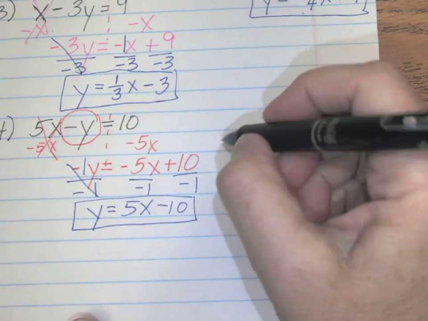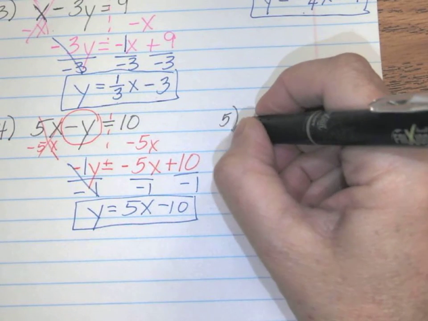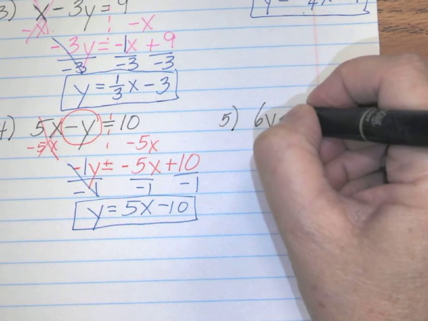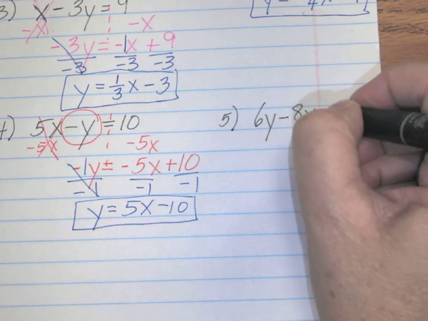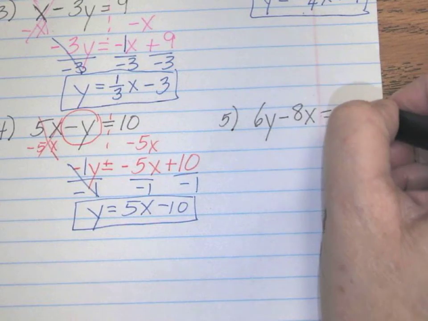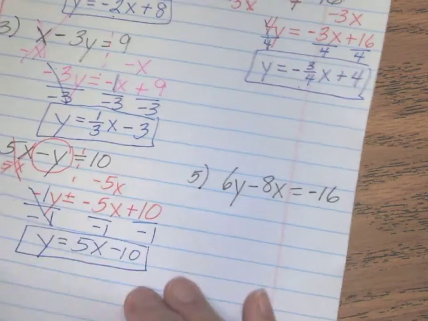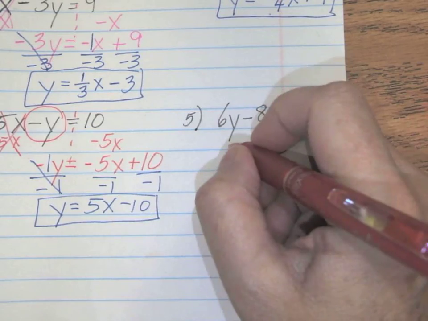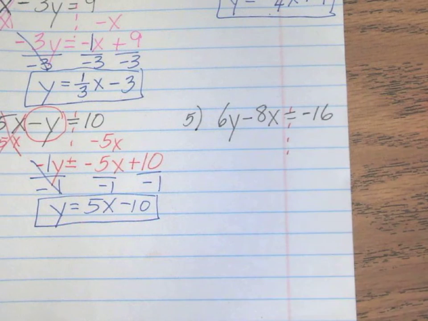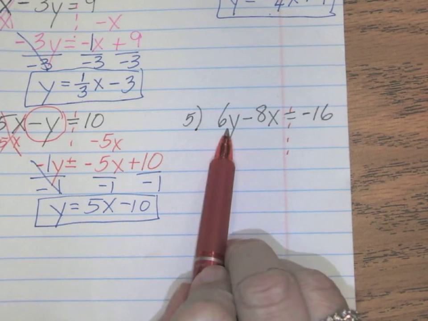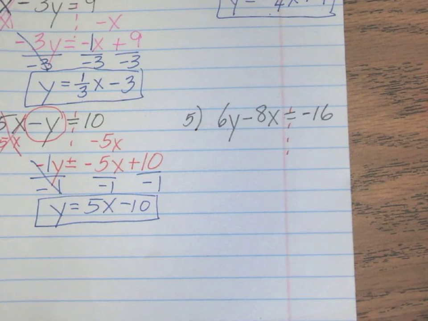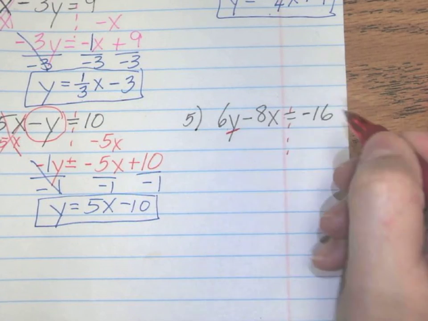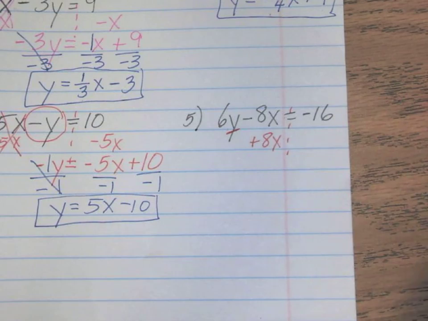So our next one, 6y minus 8x equals negative 16. Let's keep our process the same. Oh, what happened here? Tricky, tricky. They switched the y and the x. Your goal is to get y by itself, so you need to get rid of the x.